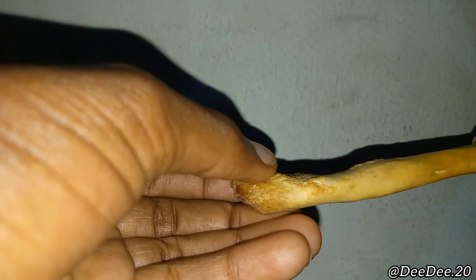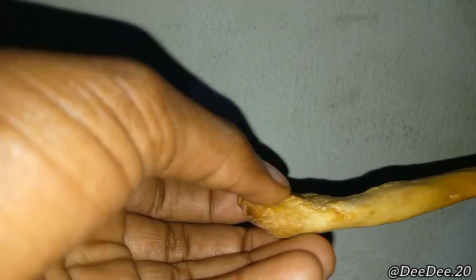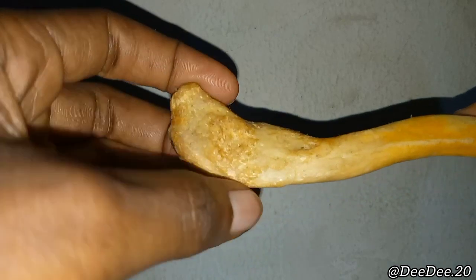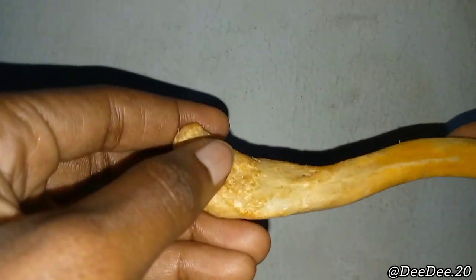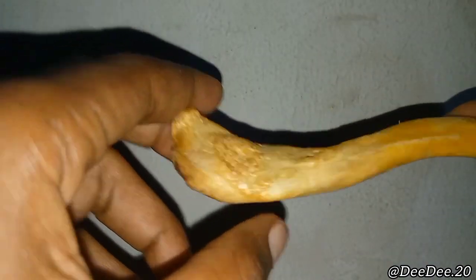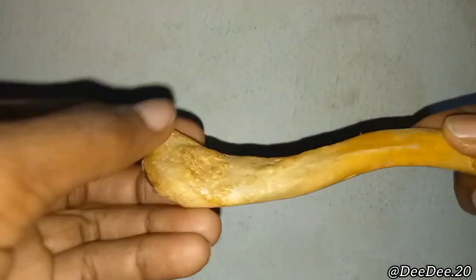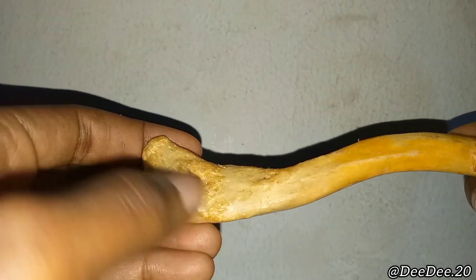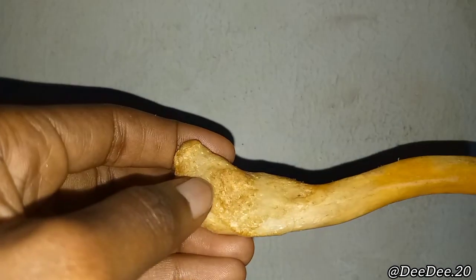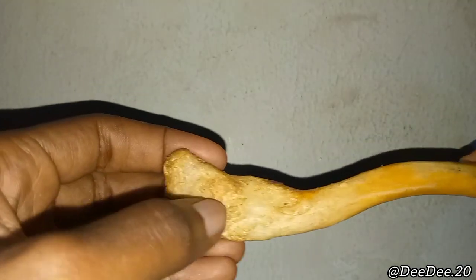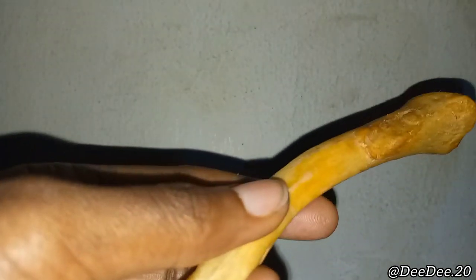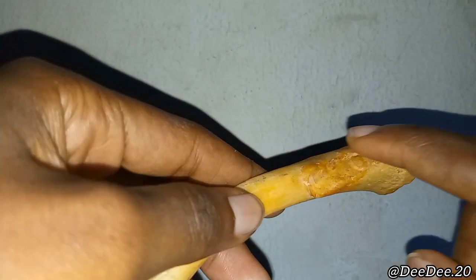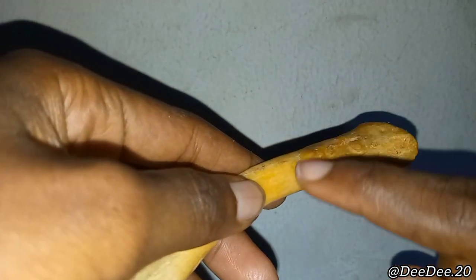This ridge, this elevation, is referred to as the trapezoid ridge. We also have a tubercle, the conoid tubercle, which is not really prominent here. Trapezoid ridge, conoid tubercle. We have these two structures that allow for the attachment of the trapezoid and the conoid parts of the coracoclavicular ligament. We also have on its medial end, also on the inferior surface, an oval impression for the costoclavicular ligament.